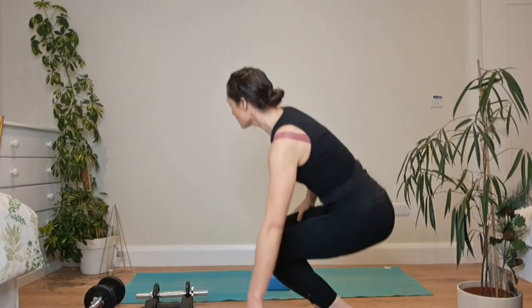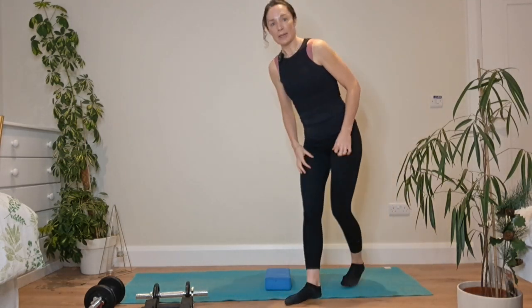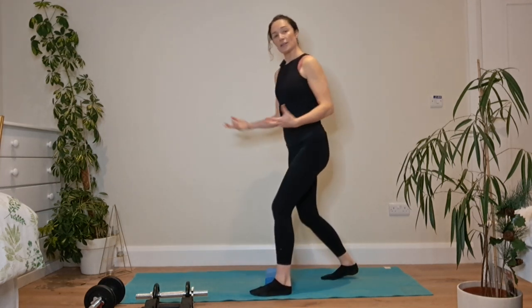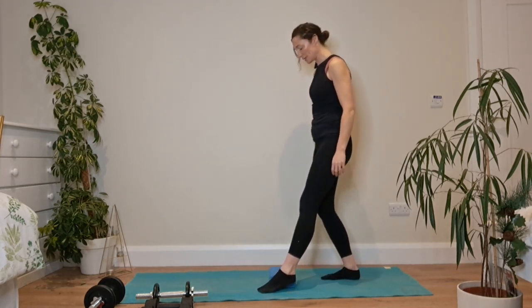I'll break them down into smaller practices so you can access them more easily. So the first one we'll start is with our lunge or split stance. Very, very popular strength-based exercise for strengthening the lower limbs. But I'm going to bring in that trunk rotation into that. So let's get set up on the mat.